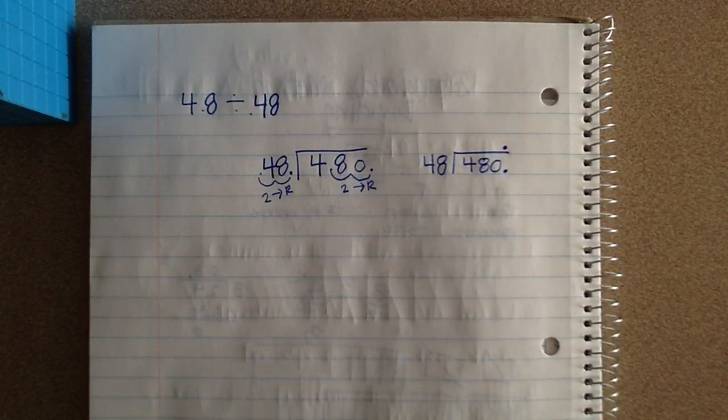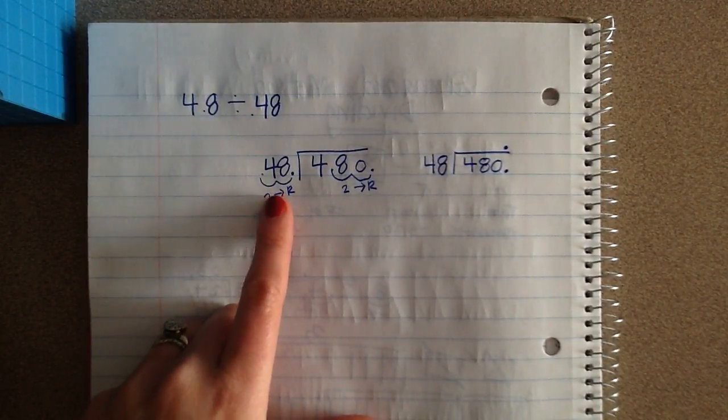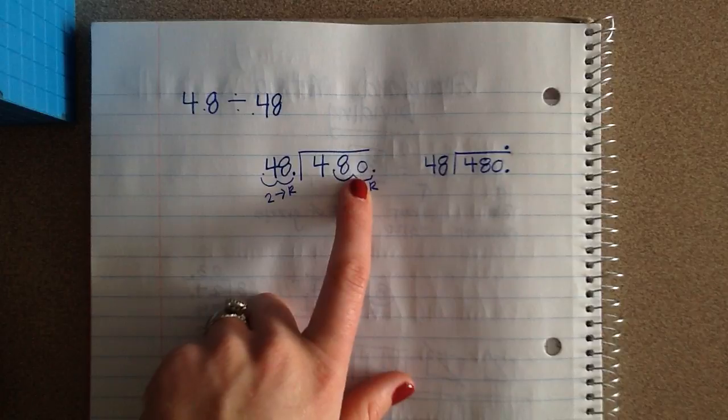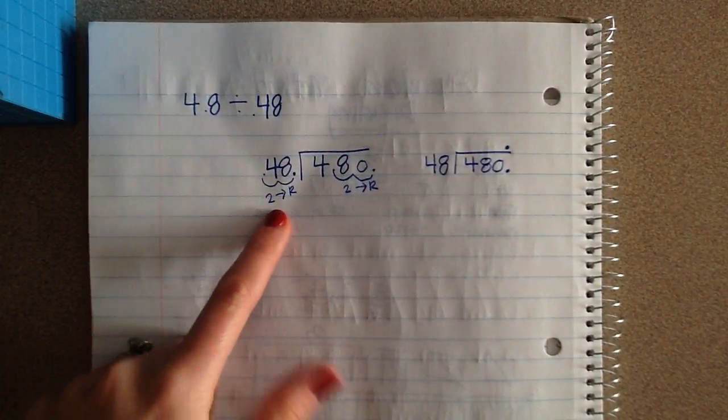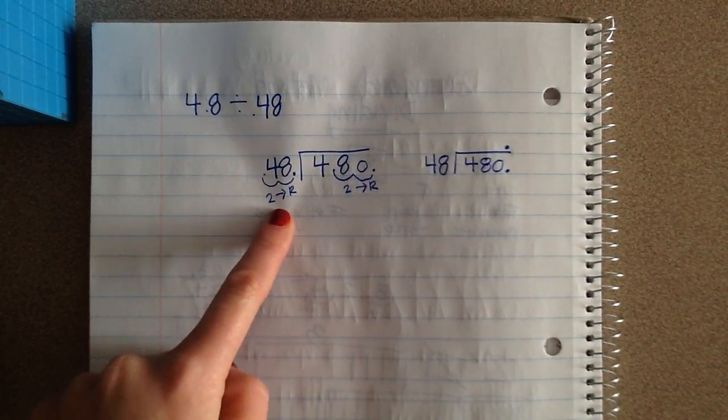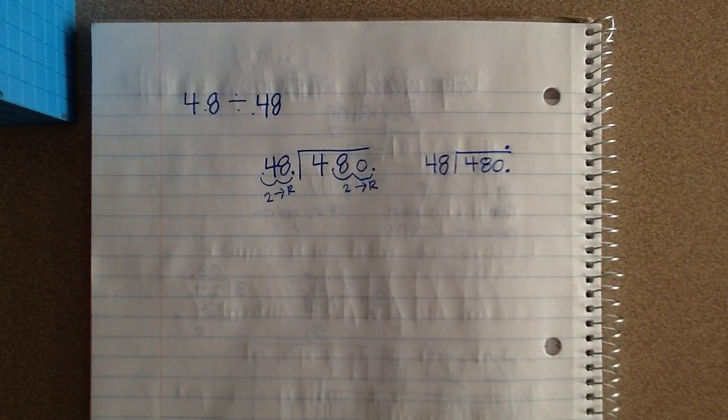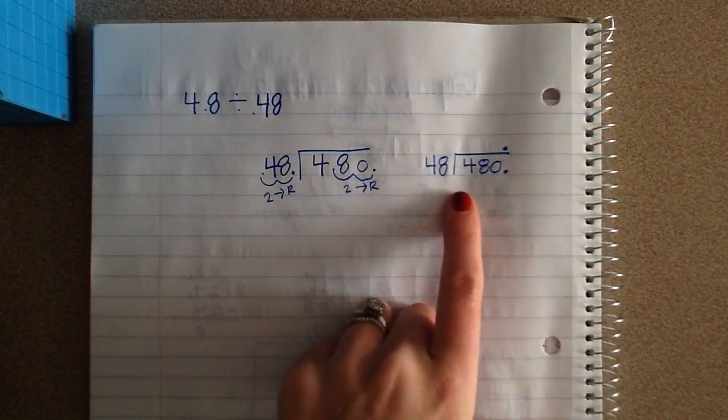Okay, just because there was no 0 there doesn't mean you're done. What you do to the outside, you have to do to the inside, okay? And I'll give you another example in a second. Okay, so now my new problem looks like this.